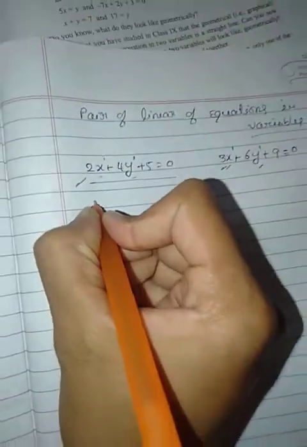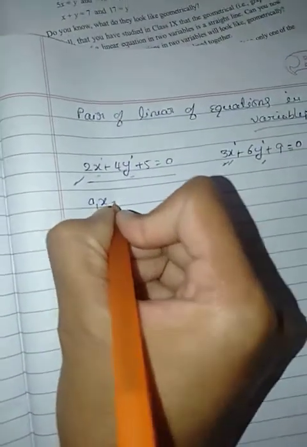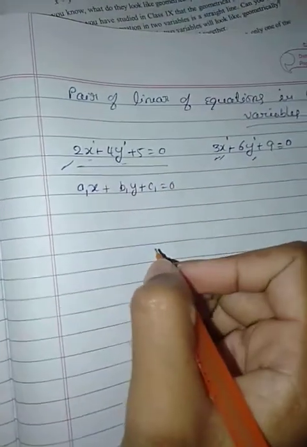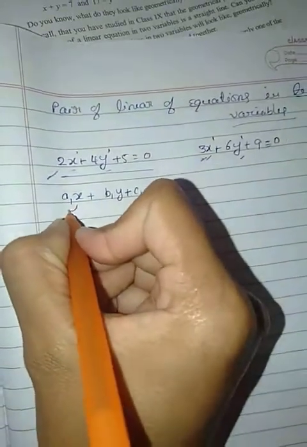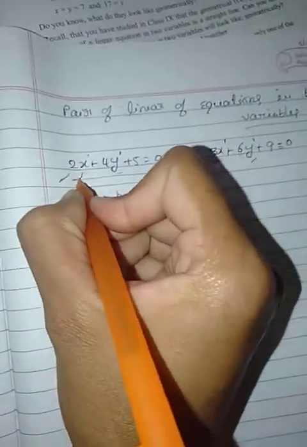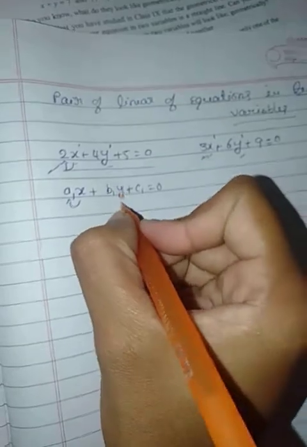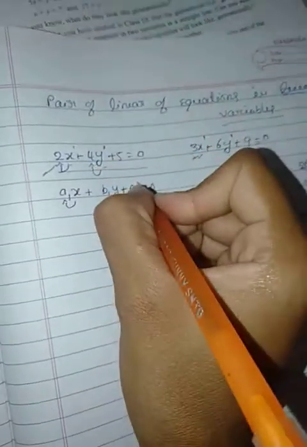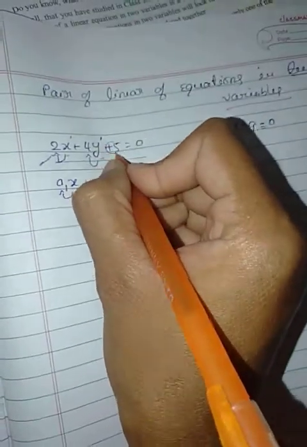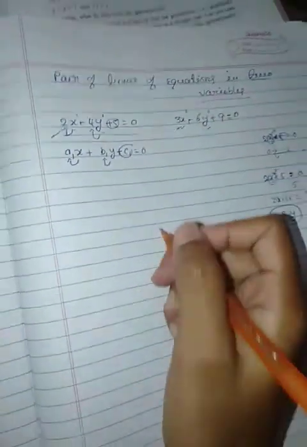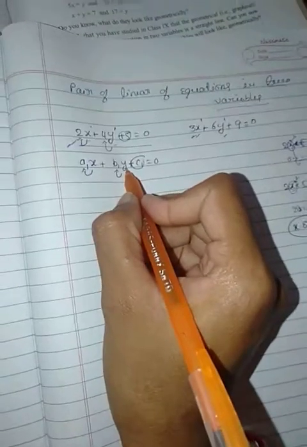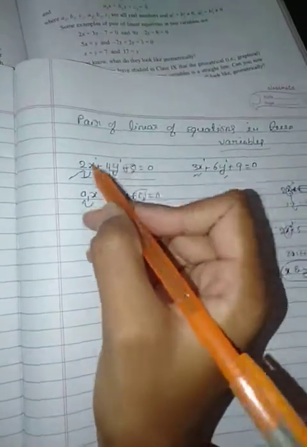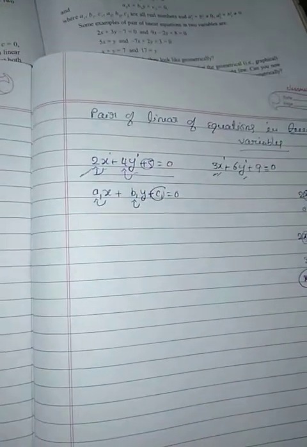So this equation can be written as a1x plus b1y plus c1 is equal to 0. Here the x coefficient is a1, here it is 2. Here the y coefficient is b1, here it is 4. The c1 is completely the constant, plus 5. Here x and y are variables. a1, b1, c1 are called real numbers. The numbers may be 2, 4, minus 2, minus 4, like this.